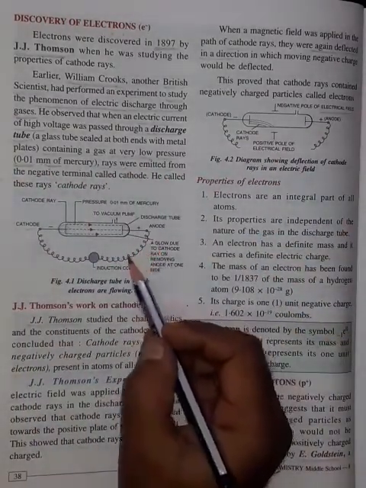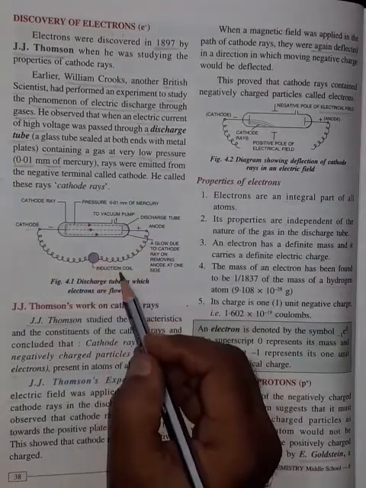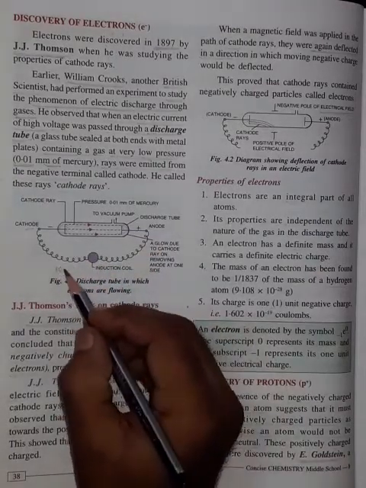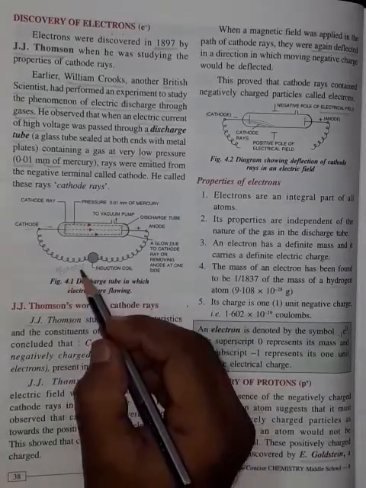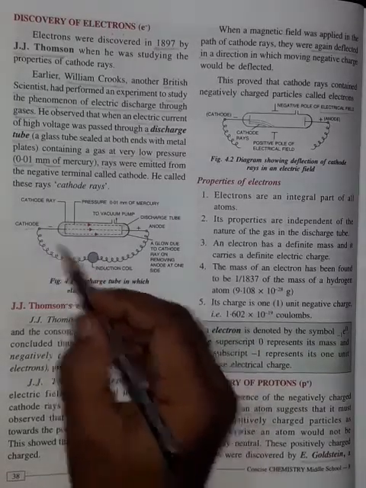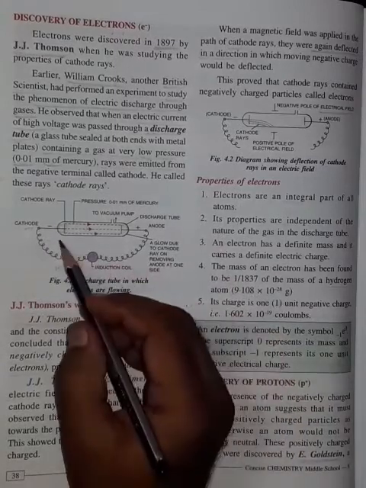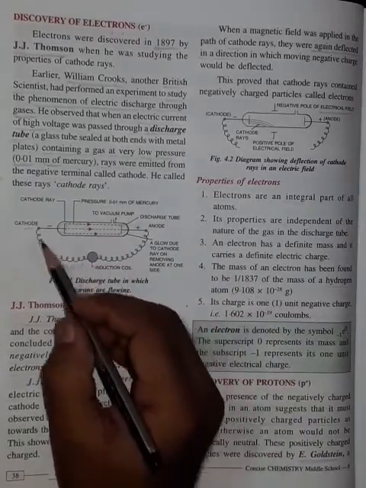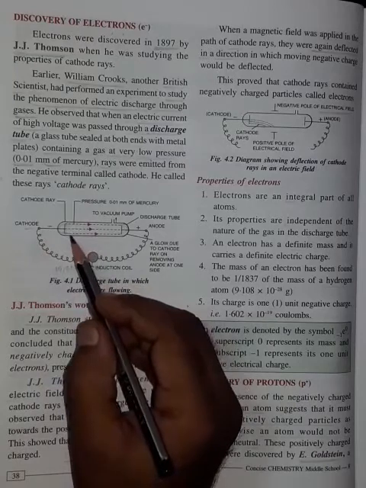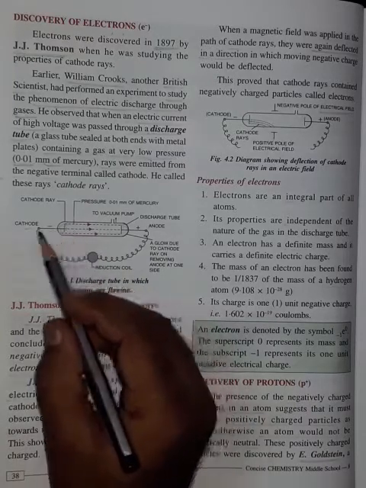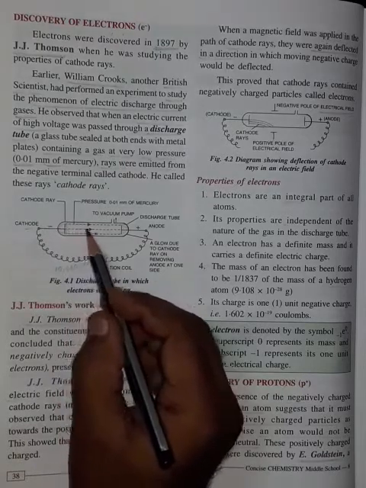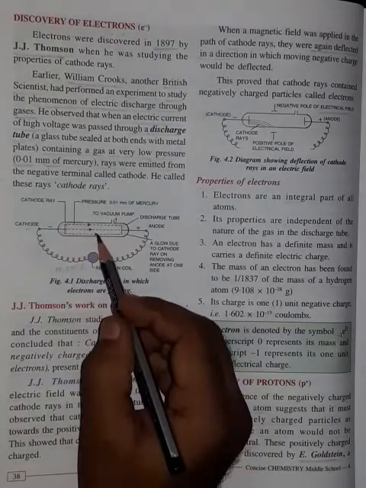It was connected with a high voltage induction coil, and a voltage of 10,000 volts was passing through it. Initially, when the electricity passed, it was found that some rays were coming out from the cathode. We can see in the diagram, rays are coming from the cathode.